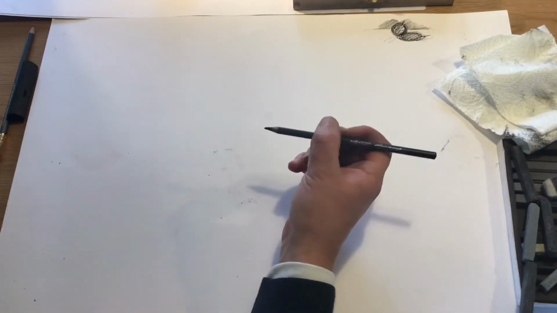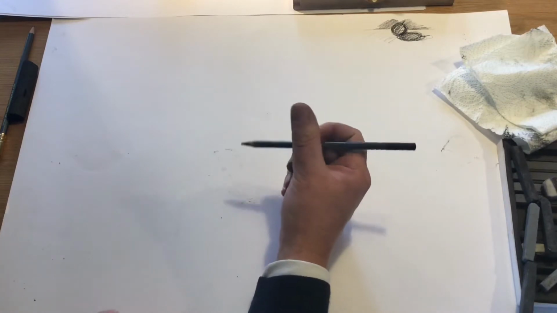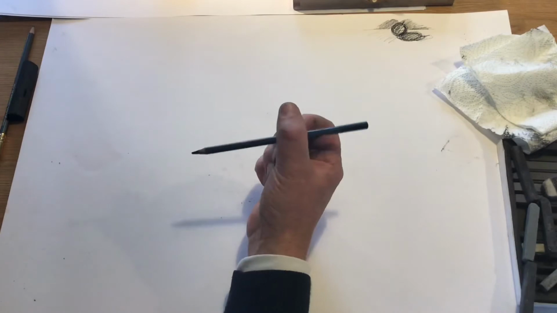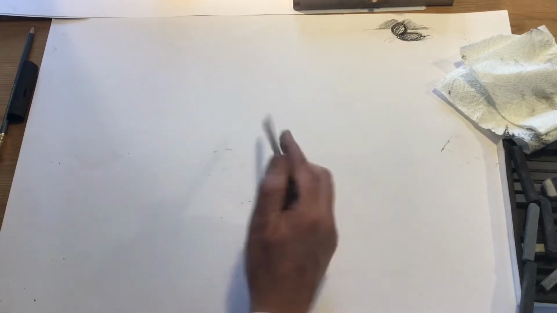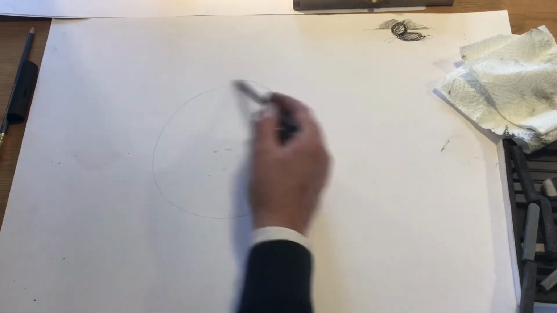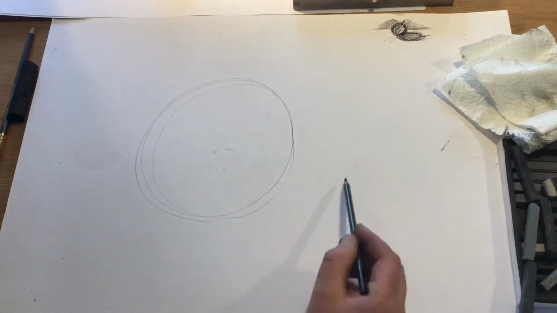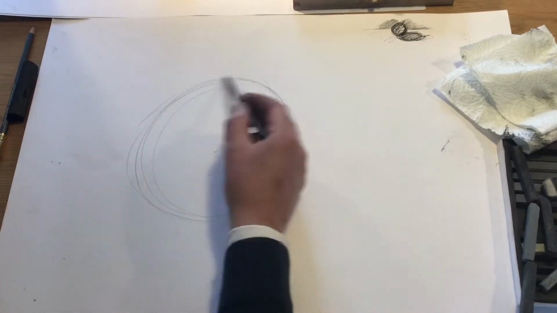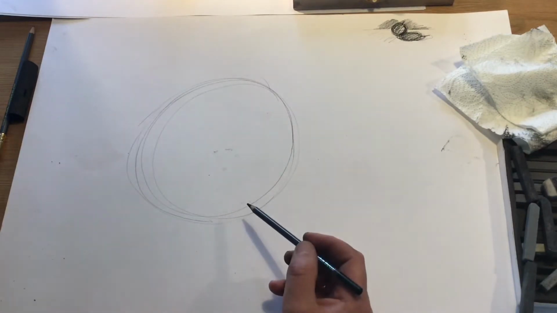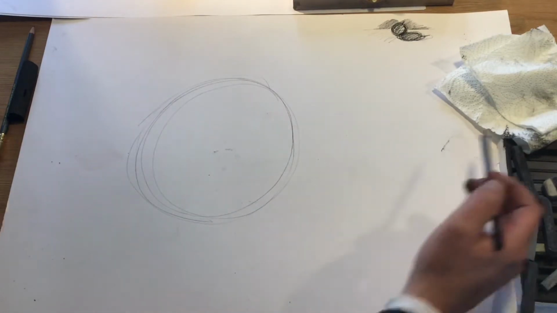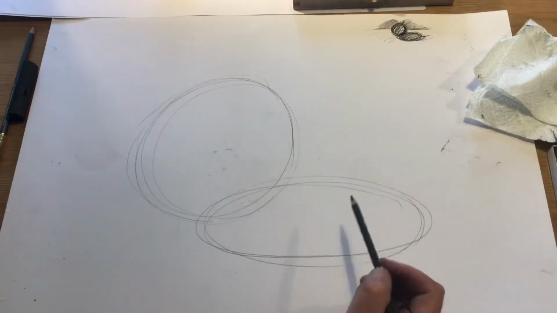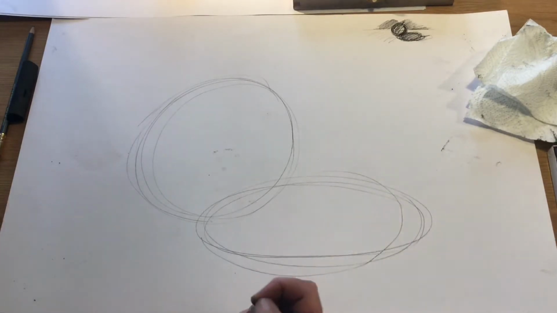It's always difficult to demonstrate and talk at the same time, so I'll try my best. But for this object, I think we're going to blow it up into a larger scale because it will make it easier to get the tone on. So I'm drawing a very loose, rough circle, okay, and then a sphere for the shadow. It's kind of rough at the first place.